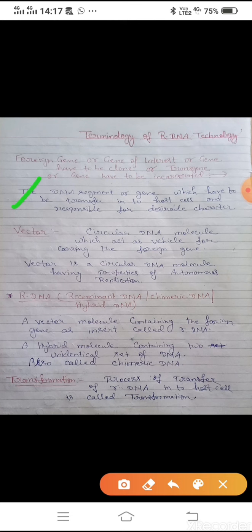As you know, different types of genes encode different types of proteins, and each and every character is governed by genes. So genes are responsible for the character, and DNA or genes are the storage material that express the protein, and protein encodes the character. Therefore, the DNA segment or gene which is going to be transferred into the host cell for a desirable character, for a desirable protein, is called the foreign gene, or gene of interest, or gene to be cloned.